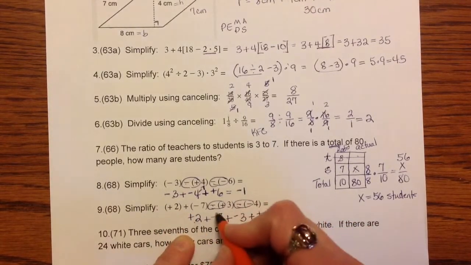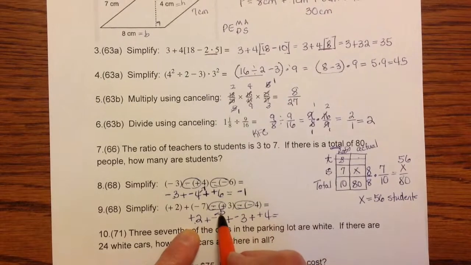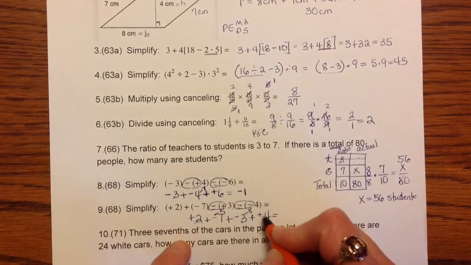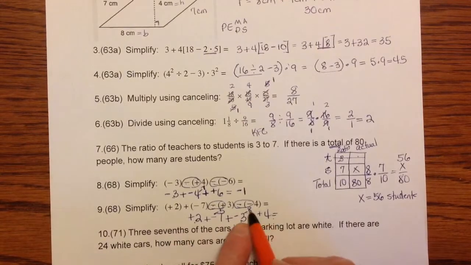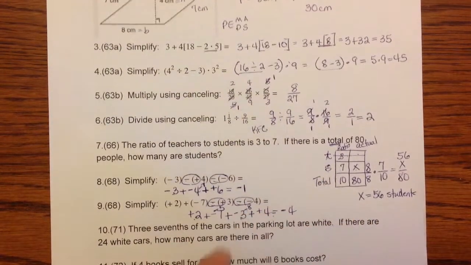-2 plus -7 is -5. Subtract them, sign goes with the 7, -5. -5 plus -3, signs are the same, -8. -8 plus 4, signs are different, that's a +4. Yes, plus +4. Signs are different, let's subtract them without the signs. The 8 is the biggest, and it has a negative sign.